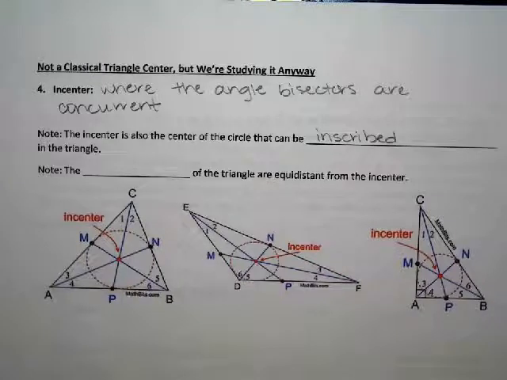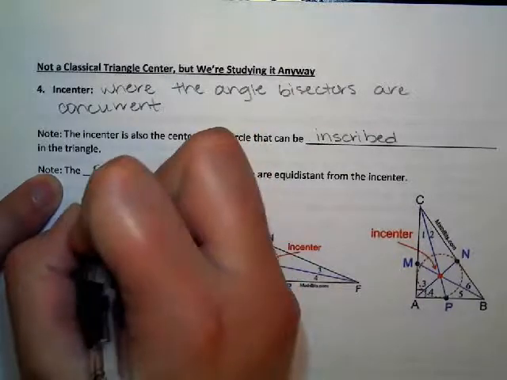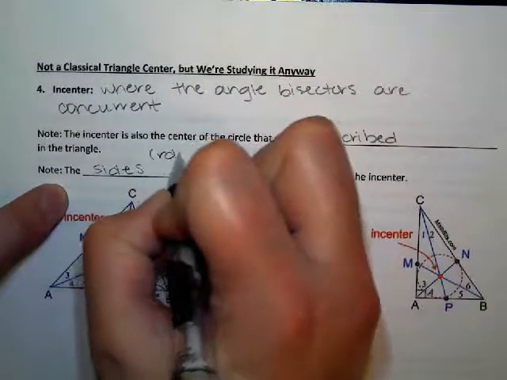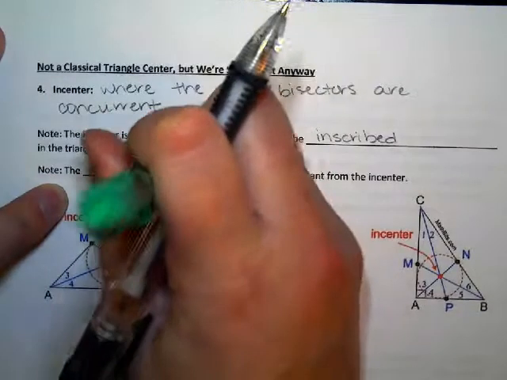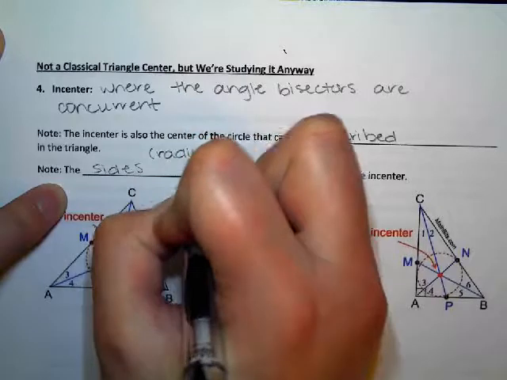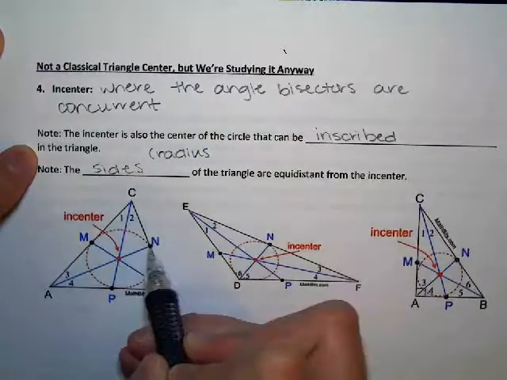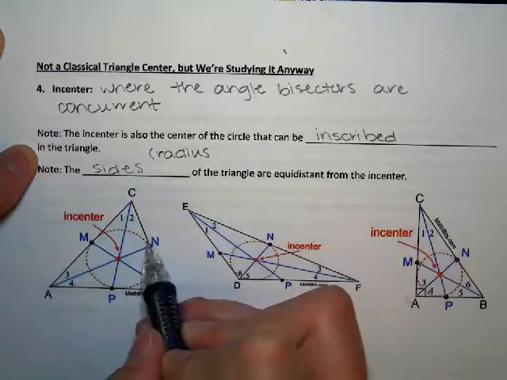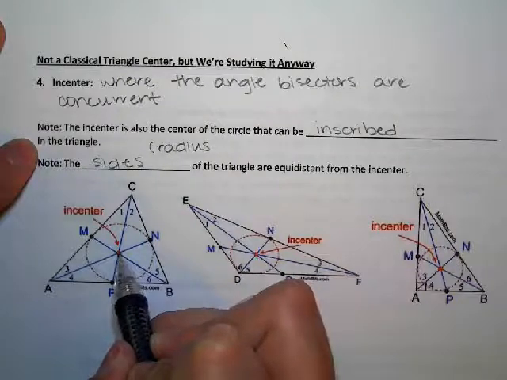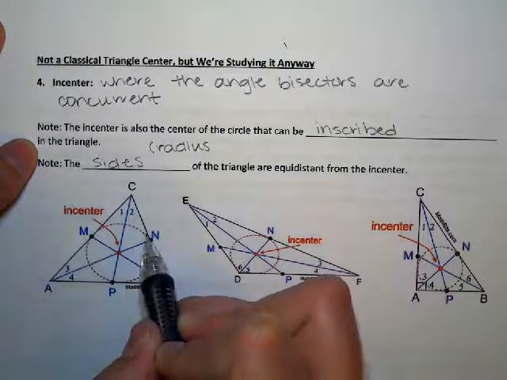So if that is the case, then the sides of the triangle are equidistant from the center, and that means that the radius, oh my goodness, I can spell, radius has an A in there. The radius comes from the center to the side. And what they'll often do here that can sometimes mess students up is draw the 90-degree angle there to tell you that it's perpendicular, that they went straight from the center to the side.